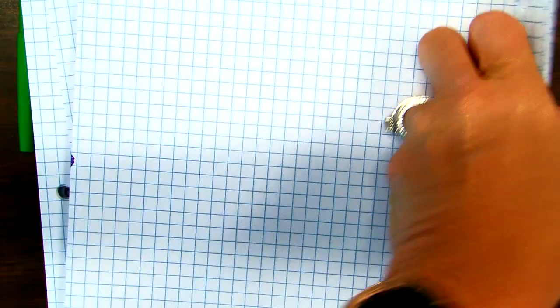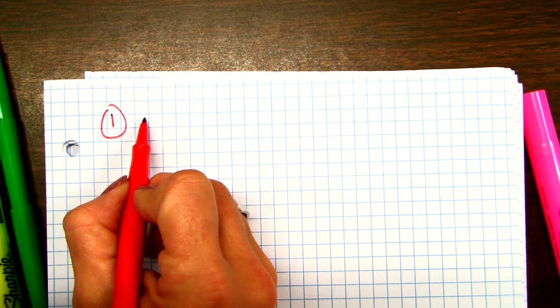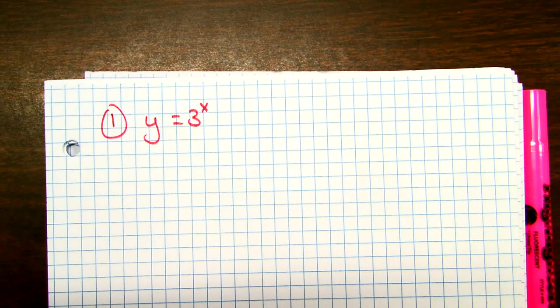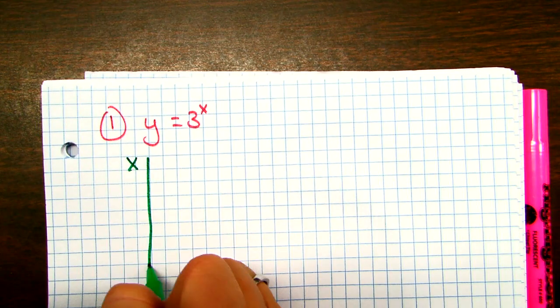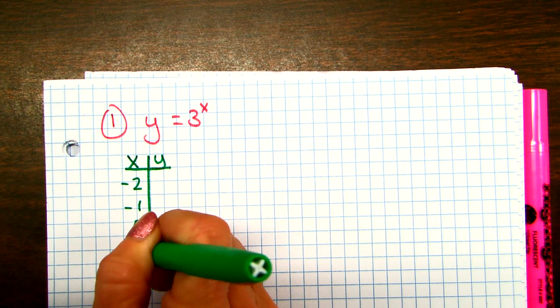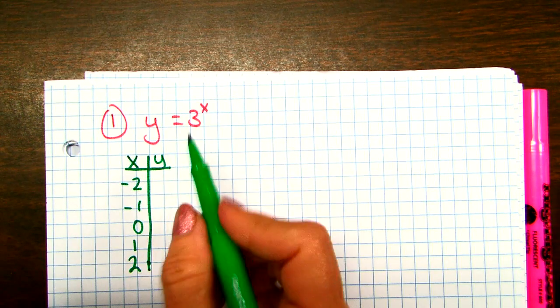Number 1, parent function. Everybody should have this page because we all ripped it out, right? Okay, there's no H or K, and none of the problems you have today will have an A value. We'll introduce that tomorrow, okay? So let's make an XY chart. And we're just plugging into the whole thing, right? There's no H or K.